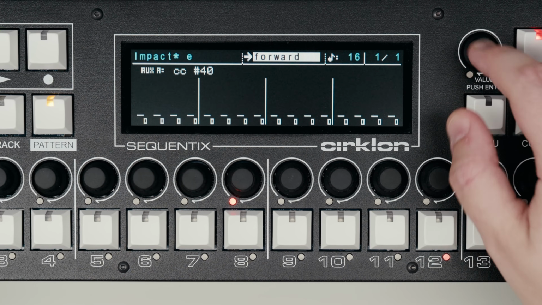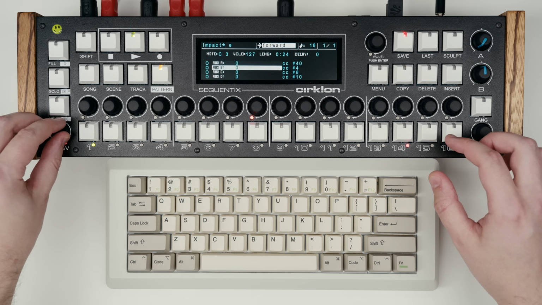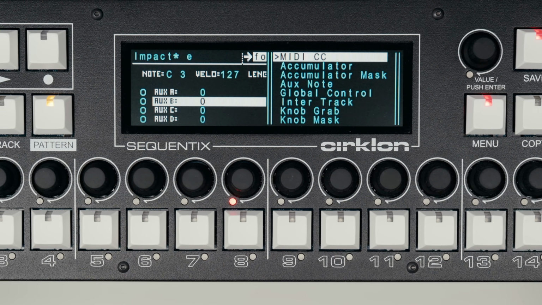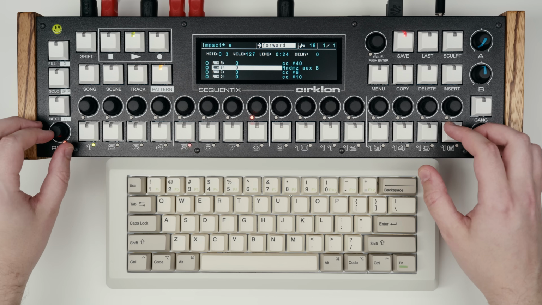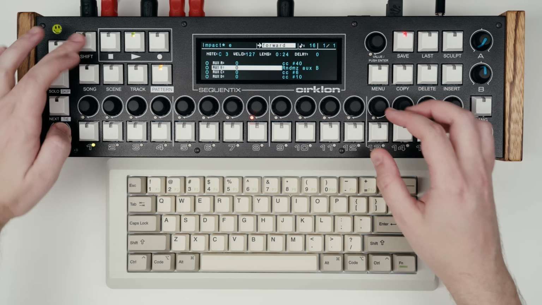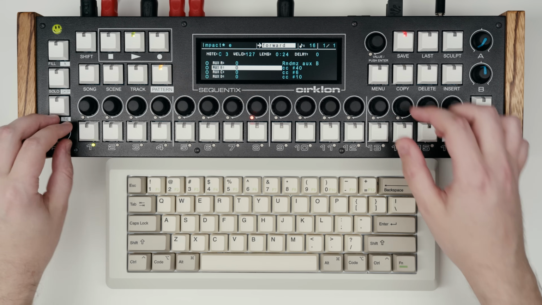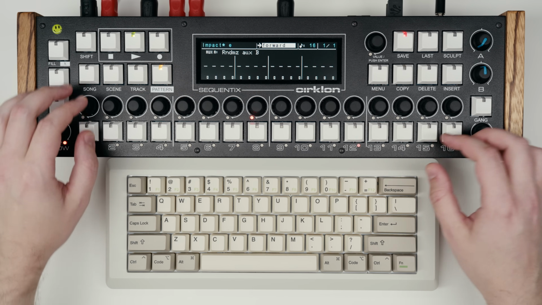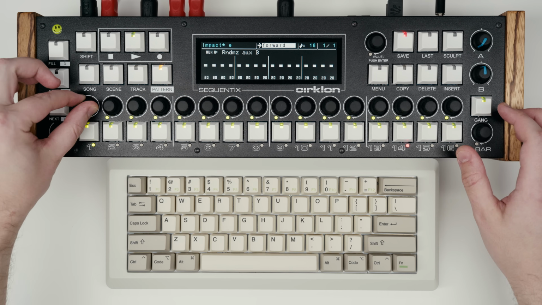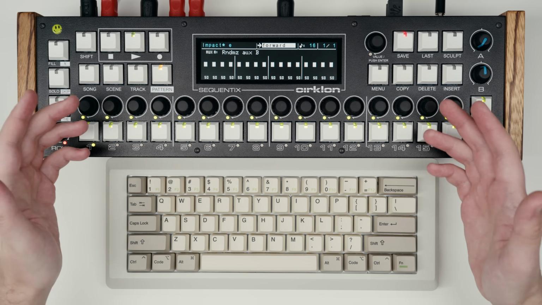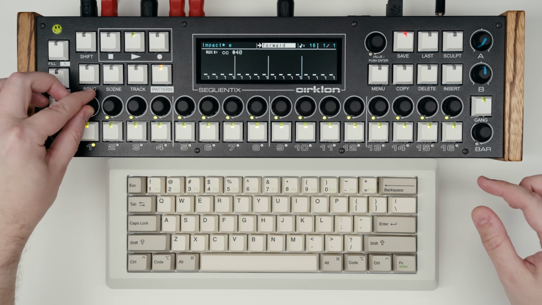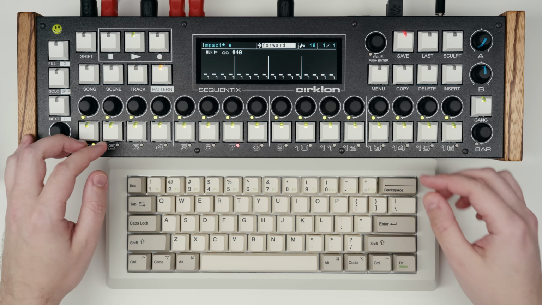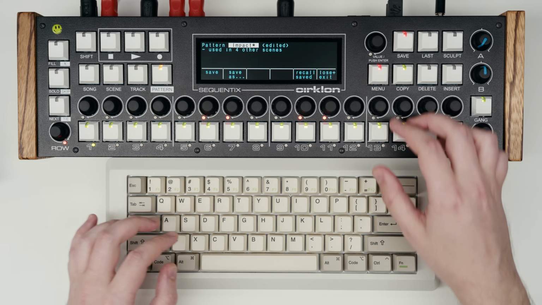Let's clear the pattern. I add random mask for next aux. Auxes are processed in order, so we need to swap A and B. And hopefully it works. No change. Yes, because we need to activate steps on aux-B as well. Name and save.